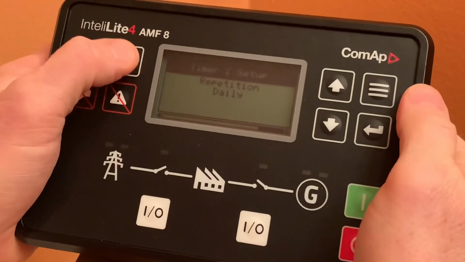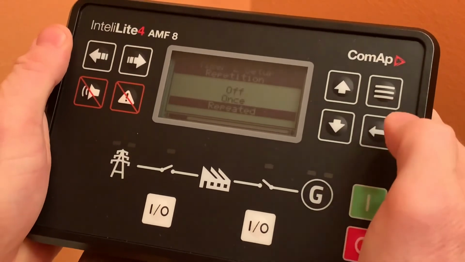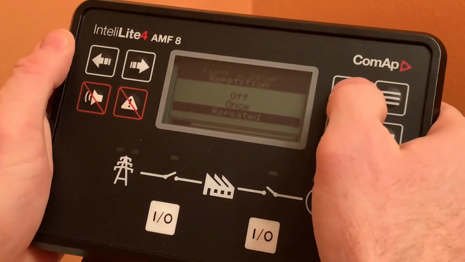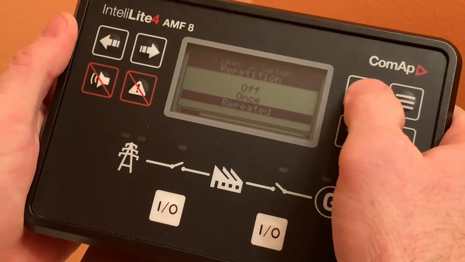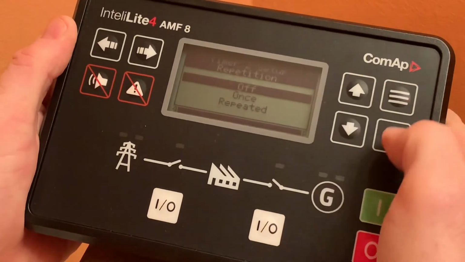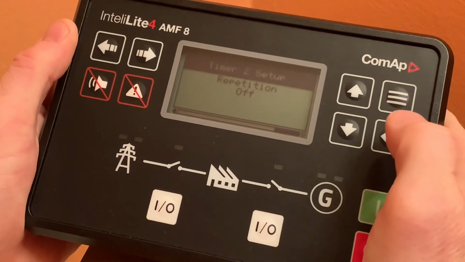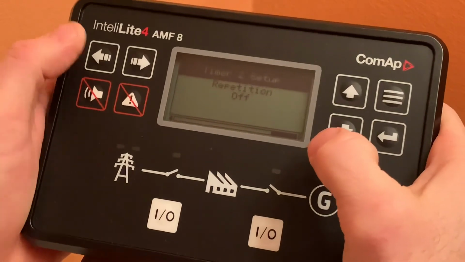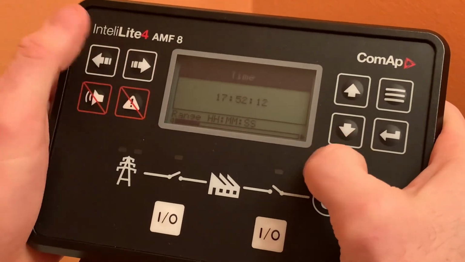Now we're going to go to timer 2, hit enter. Currently set to repeated, but all we want to do here is turn it off. So I'm going to arrow up to off, hit enter. And now that's done and back to timer 2, and we are done.